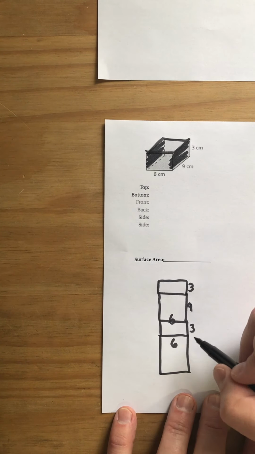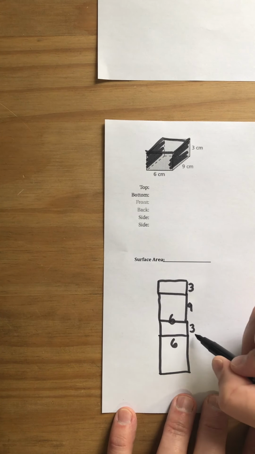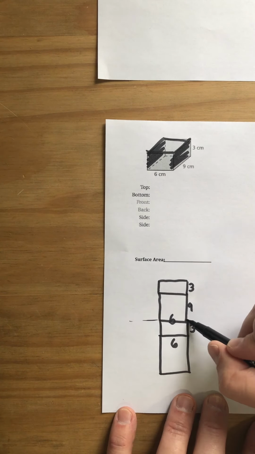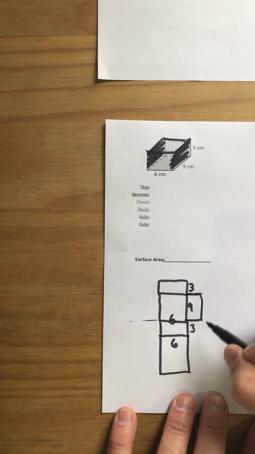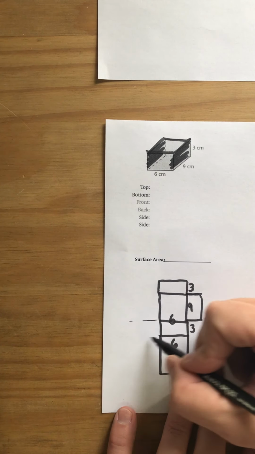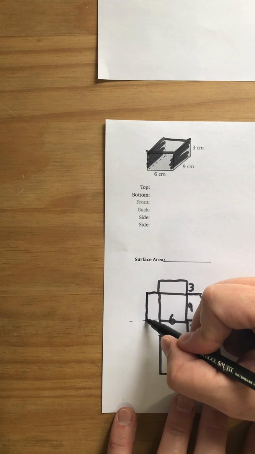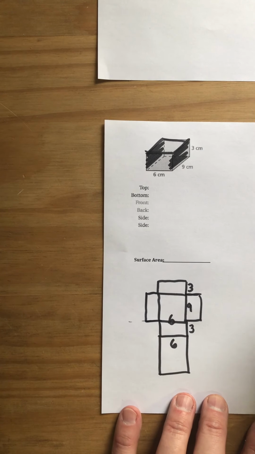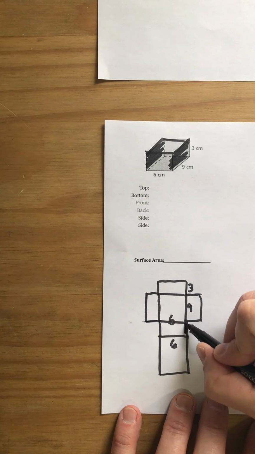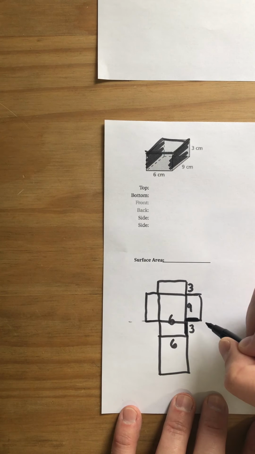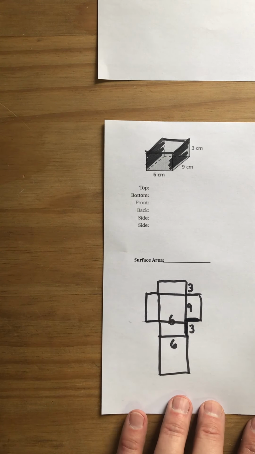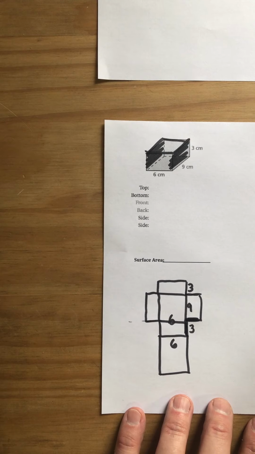So what I want to do is I either want to extend them out here, or I want to extend them here. And it really doesn't matter, because whether it's here or if it's extended out sideways, I'm still covering both those sides of the box. The biggest thing I need to do is make sure I know the labels. If this is 3, this must be 3. So now I've got all my measurements. I can go ahead and find the area of the whole thing.